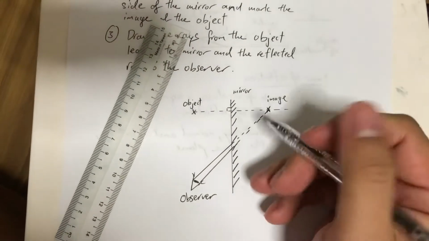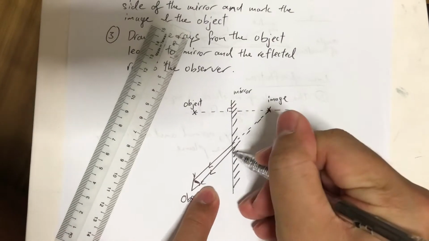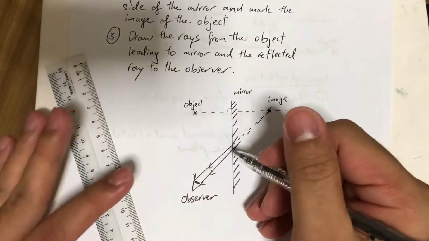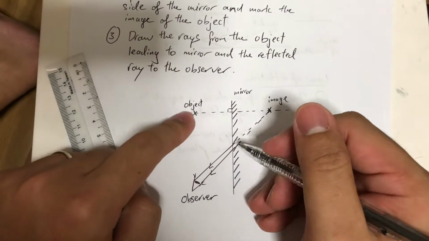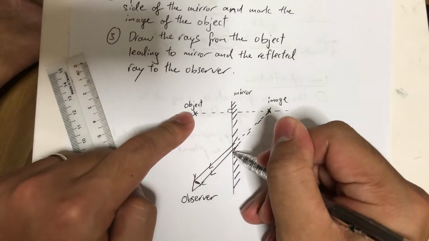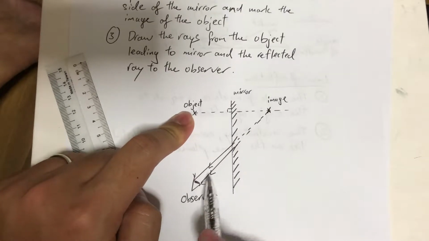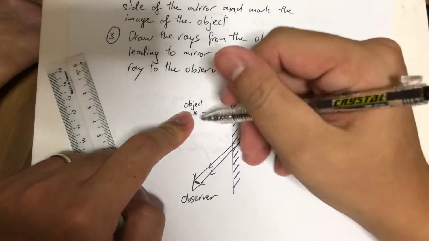You see that there are 2 lines branching out from 2 different parts of the mirror. That's because we are trying to tell people that there are two light rays that came out from the object and get reflected at the mirror at these two positions to the observer, but to the observer the light rays coincide together and form this image.